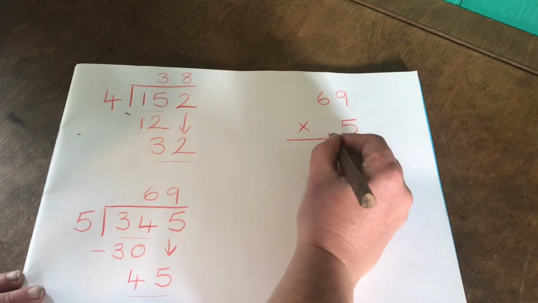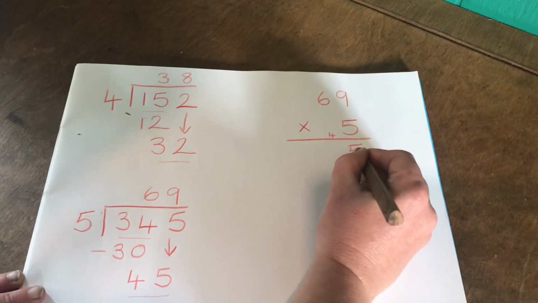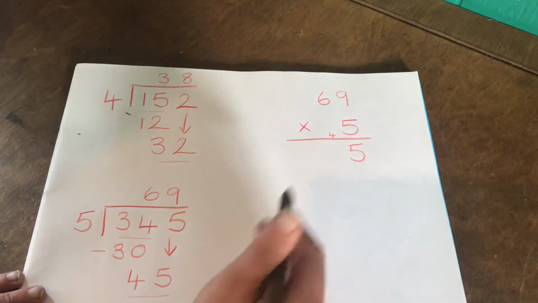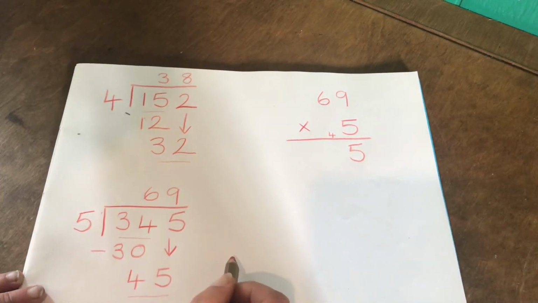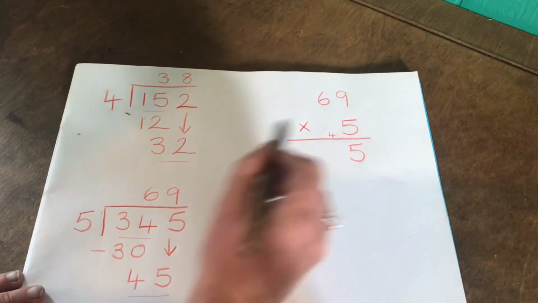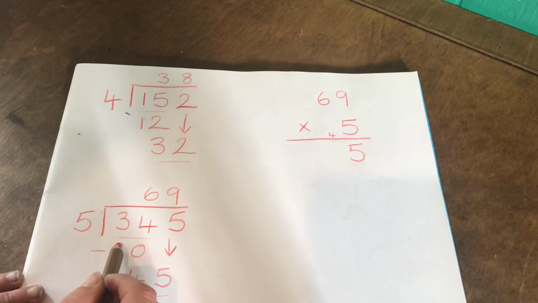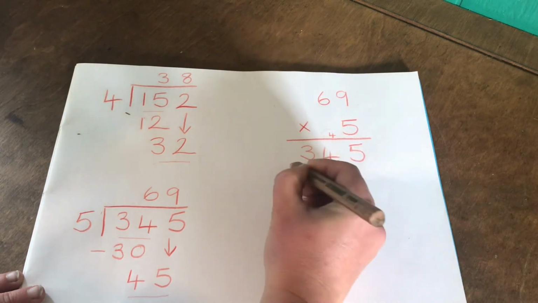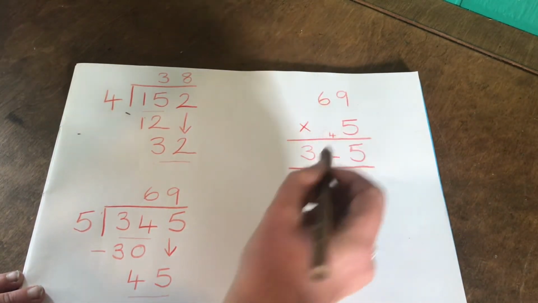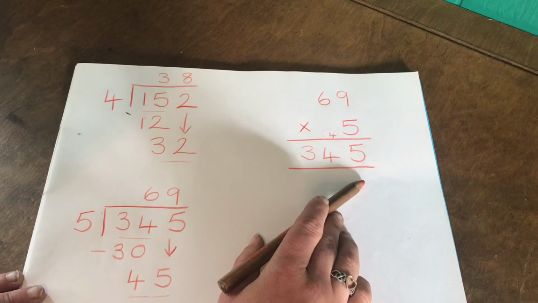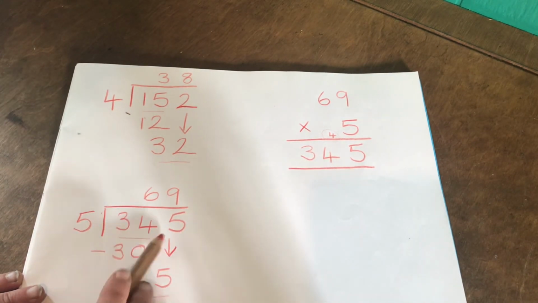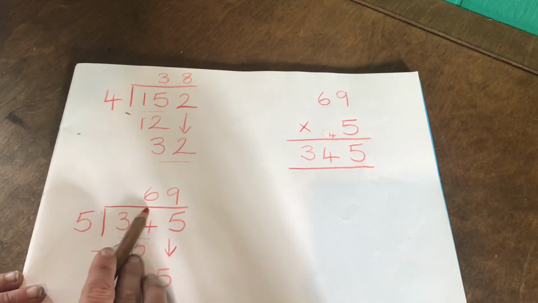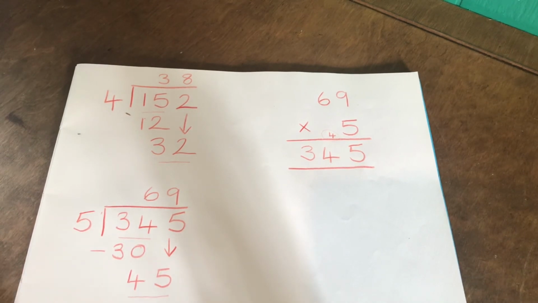So I carry the tens and write the units in my answer. 5 times 6 is 30, and I have to add on the tens that I've carried over. 30 plus 4 is 34. So my answer to 69 times 5 is 345. 345 divided by 5 is 69. Therefore, I know that I've got my answer right. And that is how Barn Owls are doing their division.